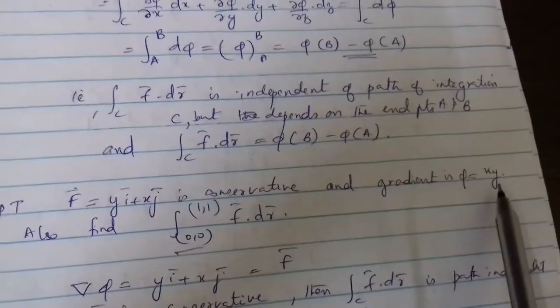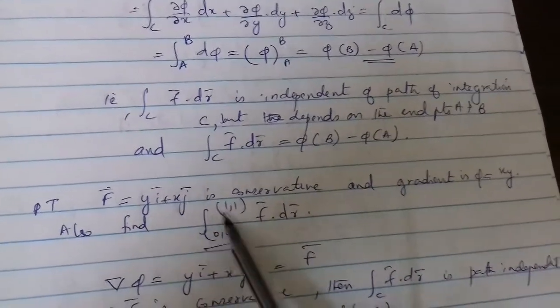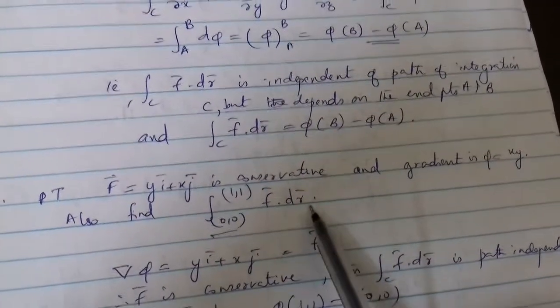So for example, F is equal to y i plus x j. Prove that it is conservative and that the potential is phi equal to xy. And also find the integral from (0,0) to (1,1) of F dot dr.